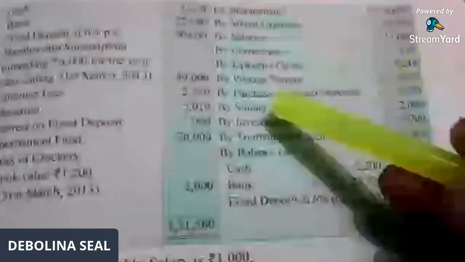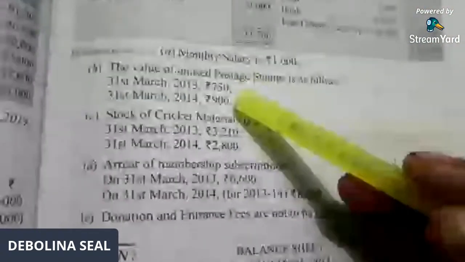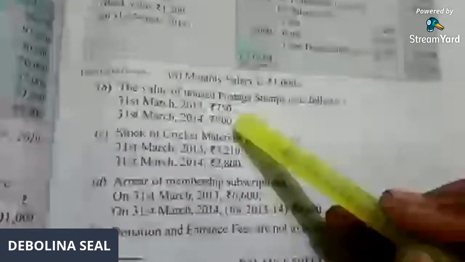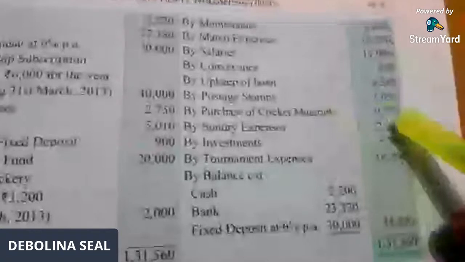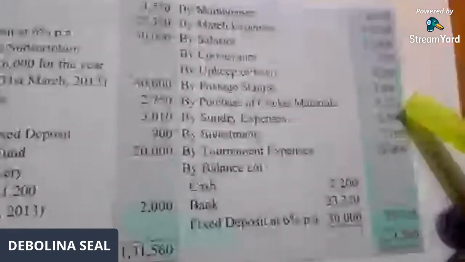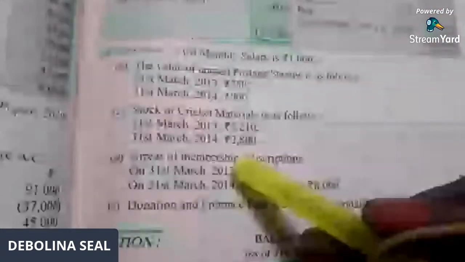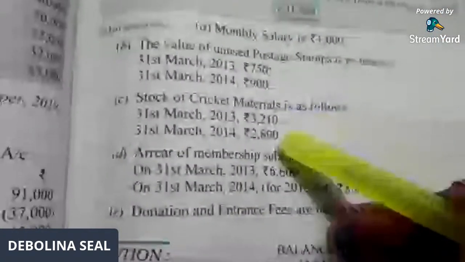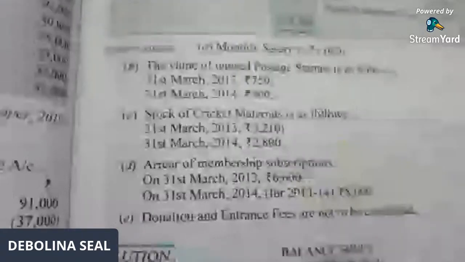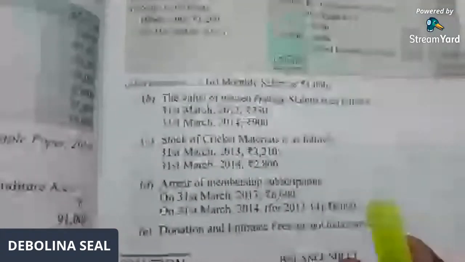Similarly, you do it with cricket materials also. Purchase of postage stamps is 1050; with this we add 750 and subtract 900. Similarly, for cricket materials, purchase is 9720; with this we add 3210 and subtract 2800. So it is done.